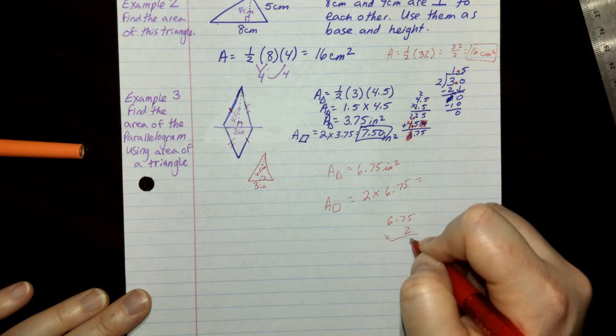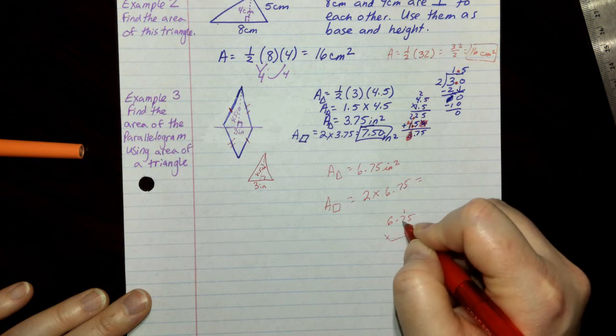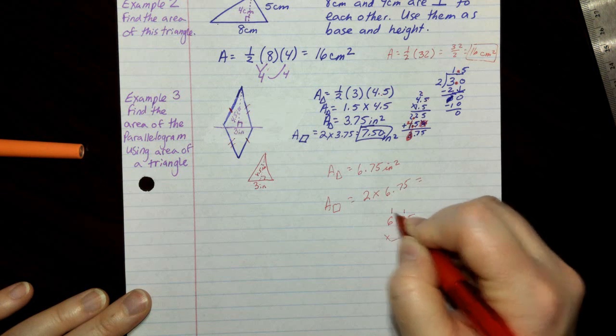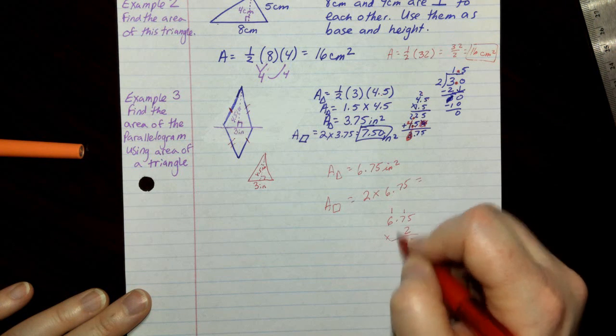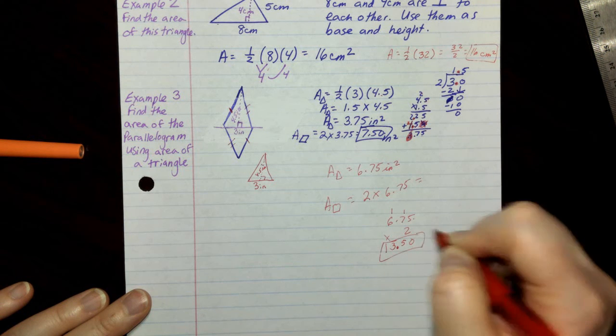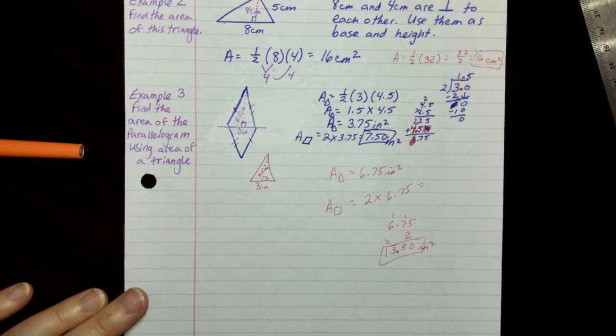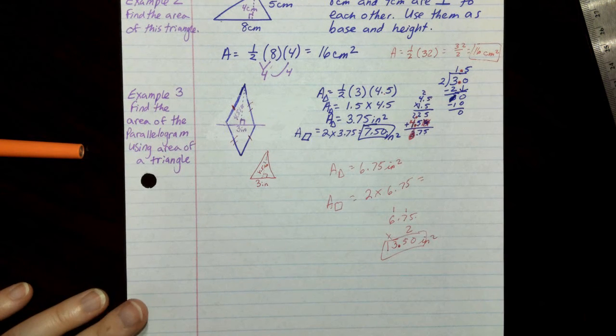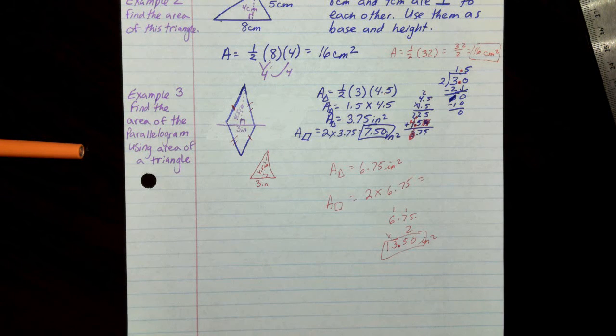5 times 2 is 10, 0, carry the 1. 2 times 7 is 14, plus 1 makes 15. 2 times 6 is 12, plus 1 is 13. I have 2 decimal places, 13.50 inches squared. So that is the actual correct answer. I will try to upload that to make it right.